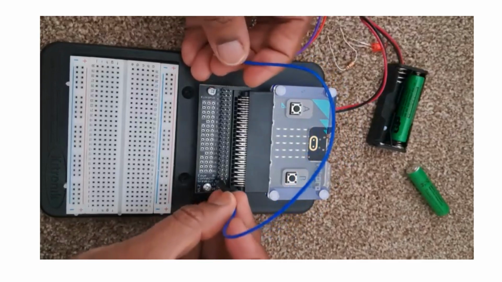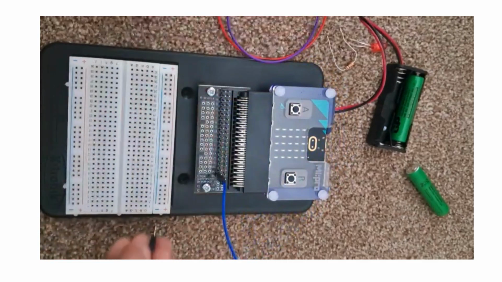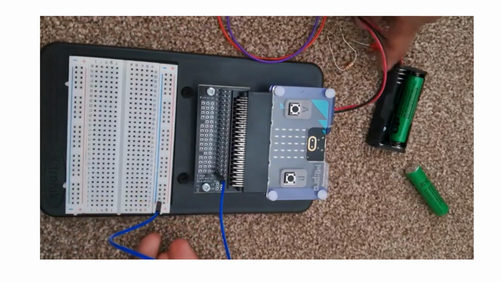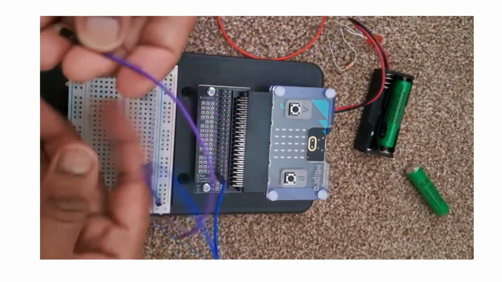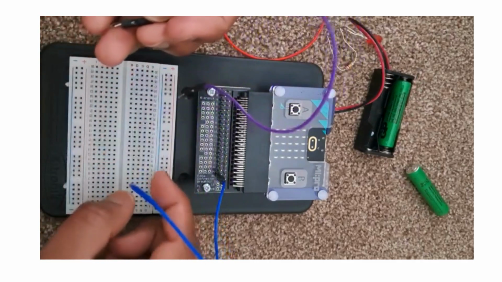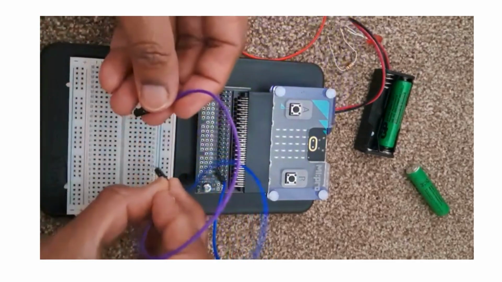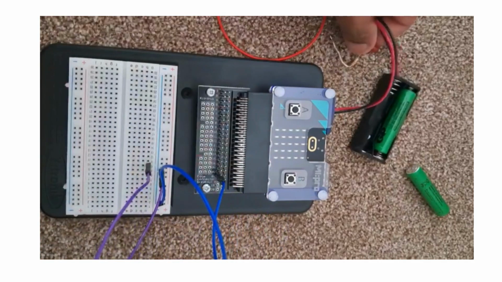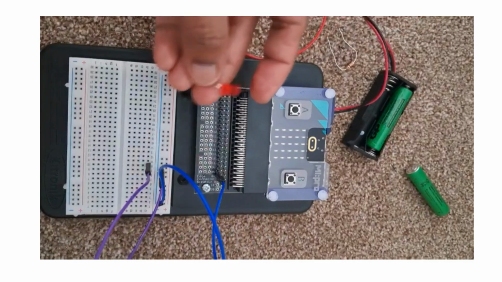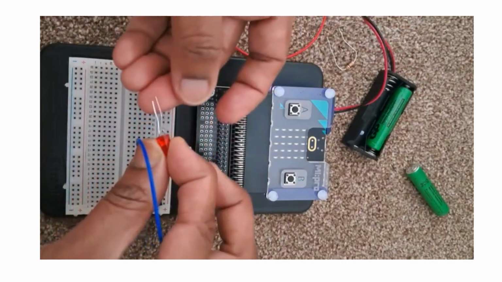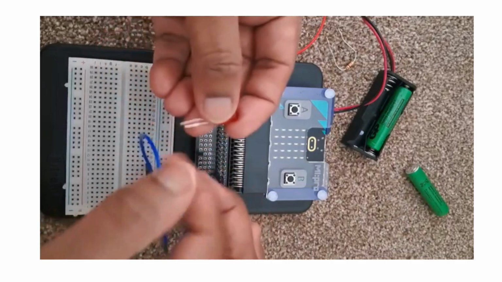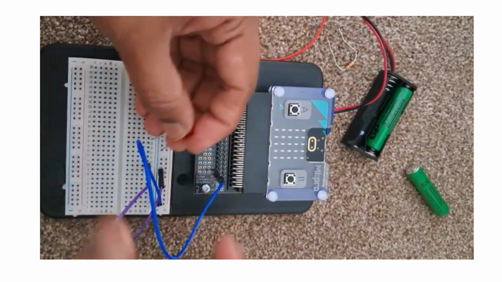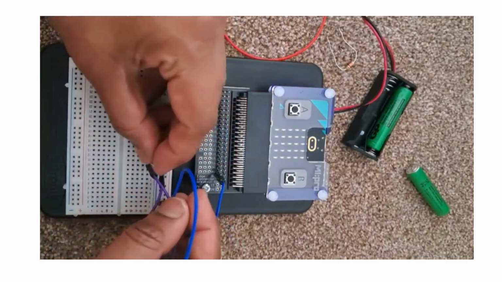Fix it here, and then I'll fix it to the blue line over here, and take the purple cable and bridge it from the blue line to the 10th row. Then I'll take the LED bulb. The LED bulb has two pins, one short and one long. The short side I'll fix to the 10th row, the long side I'll fix to the 11th row.